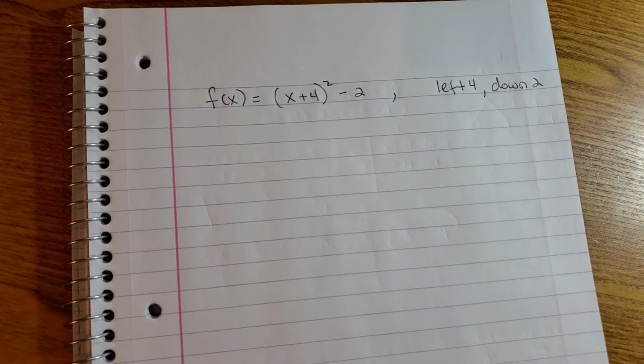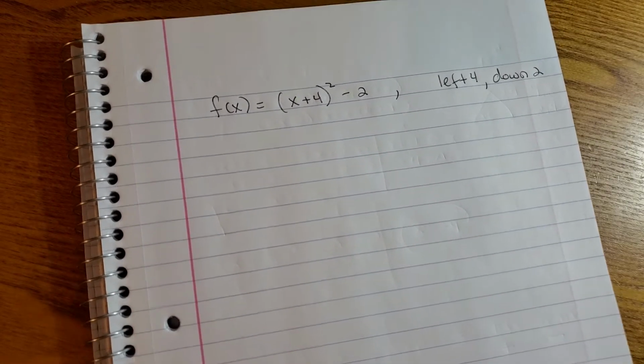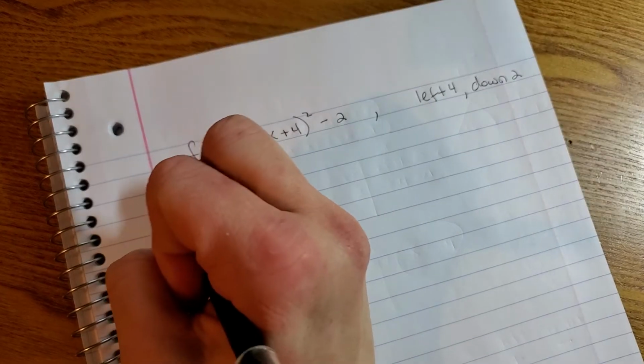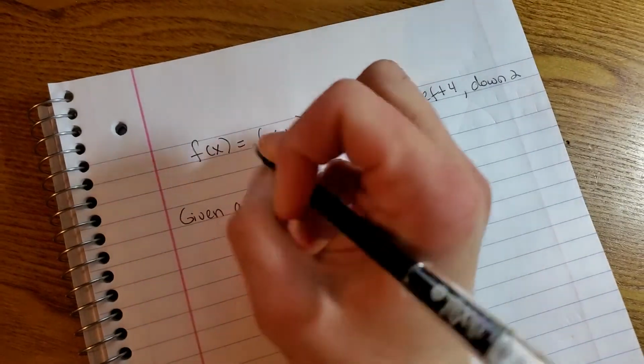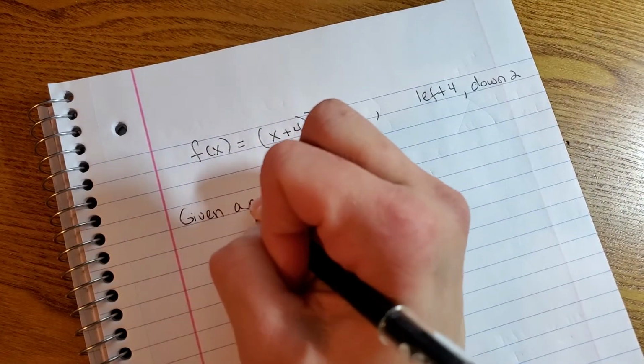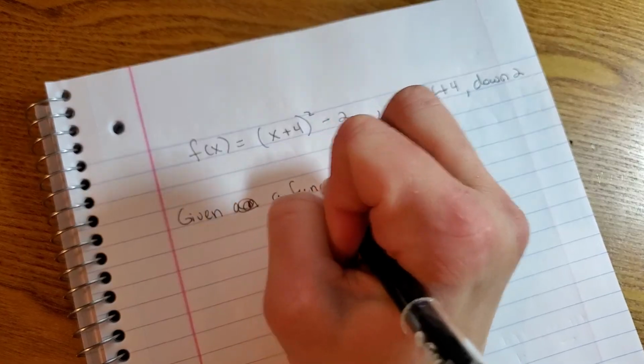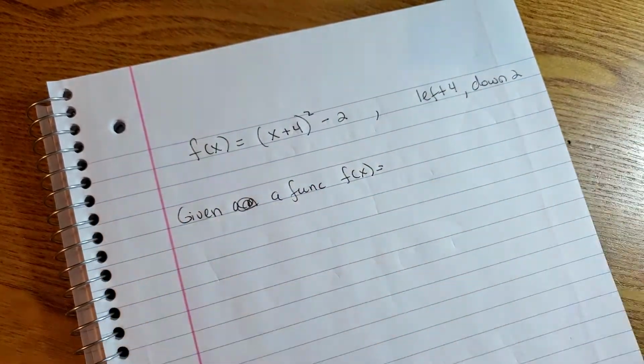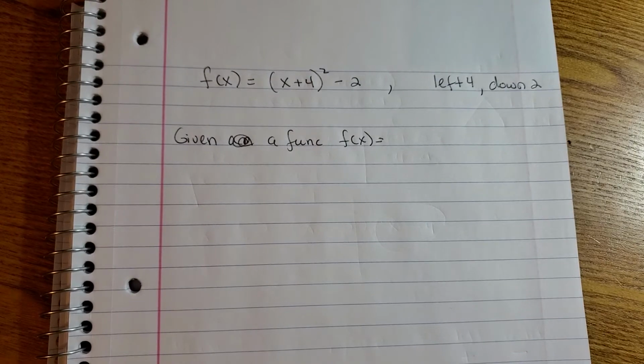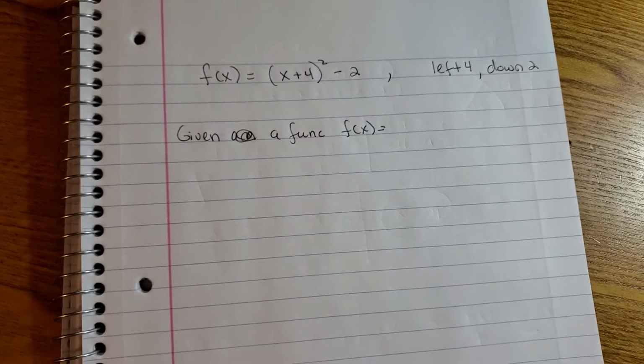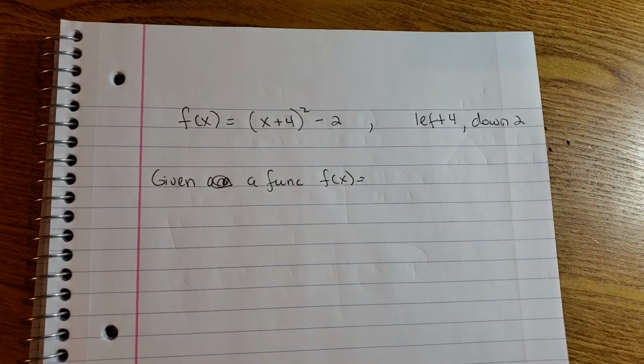Okay, our last problem is going to be about synthetic division. So let's say that we're given a function. So, given a function, f of x equals, and let's say we have, I probably should have come up with this ahead of time.